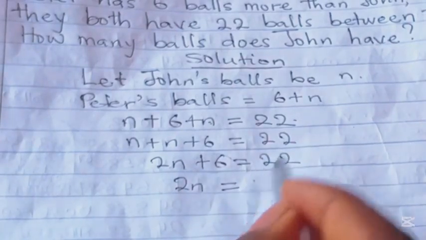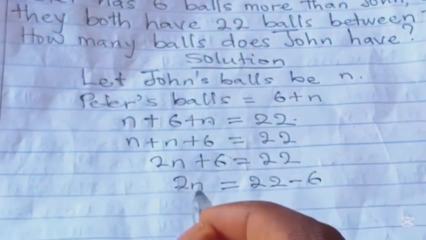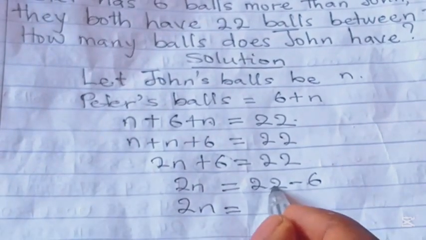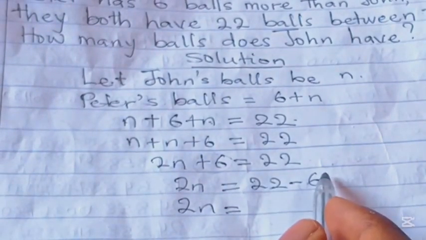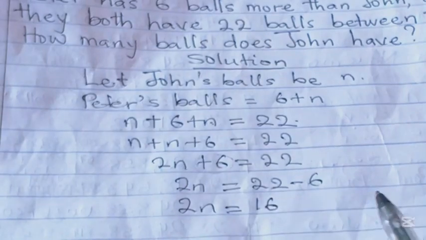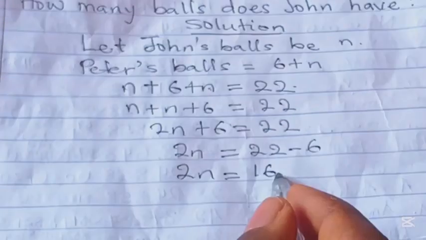Going that way, we now have 22 minus 6. Now we have 2n is equal to 22 minus 6. What do we have? We have 16. So 2n is equal to 16.